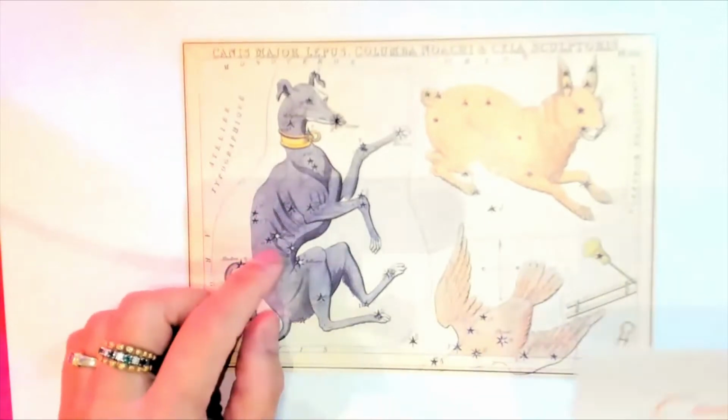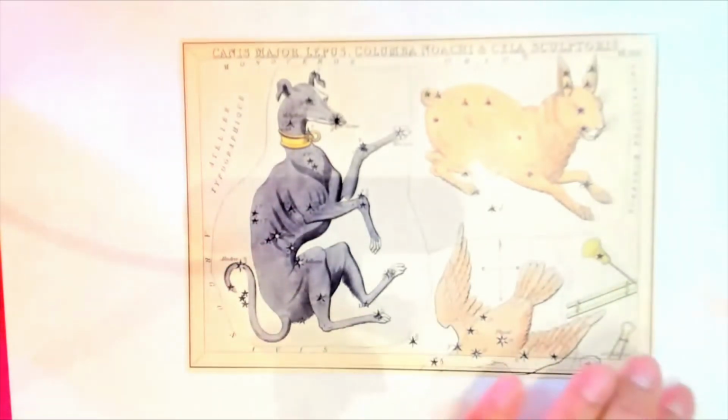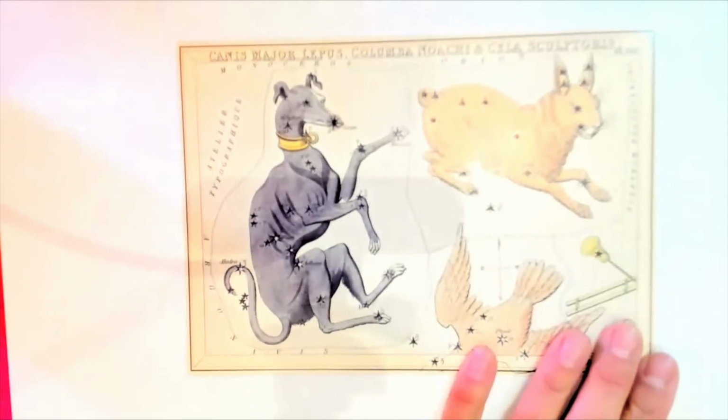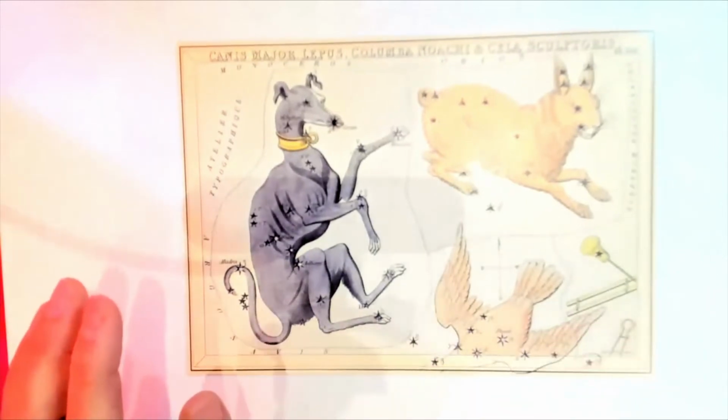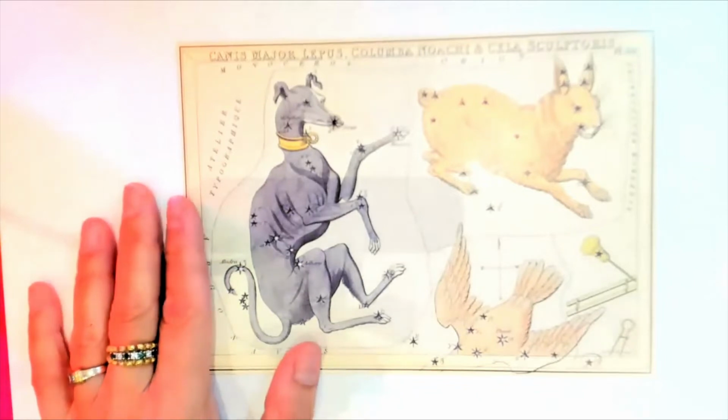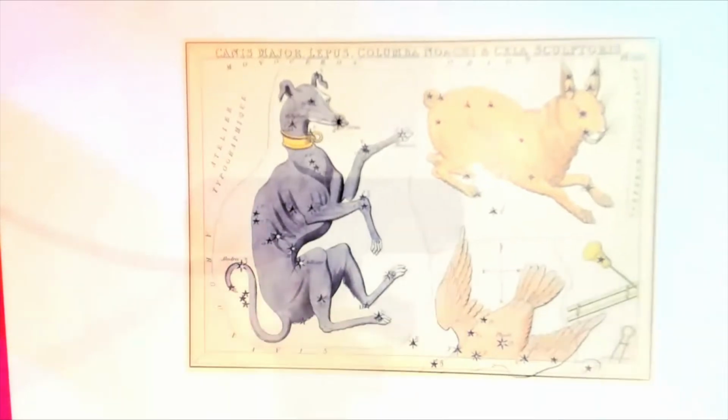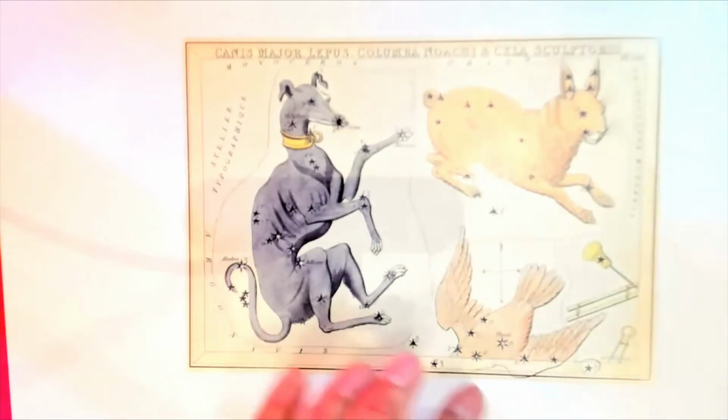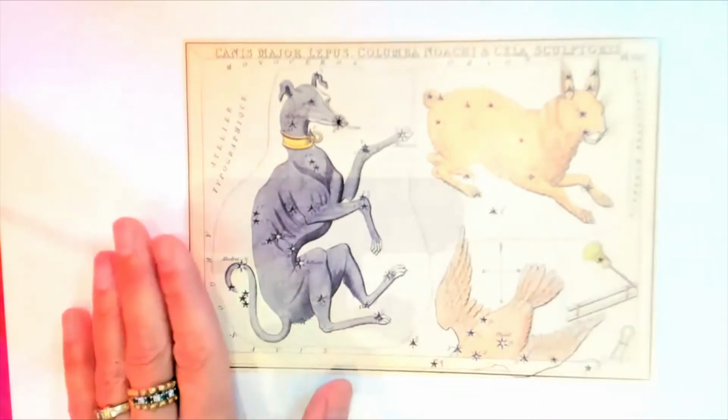This is an old picture of him. And a little bit of information on Canis Major. This Sirius A star is known as the sparkling star or the scorching star. It's basically the brightest star in the sky. Okay, so I just wanted to show you that's one of my conjunctions.